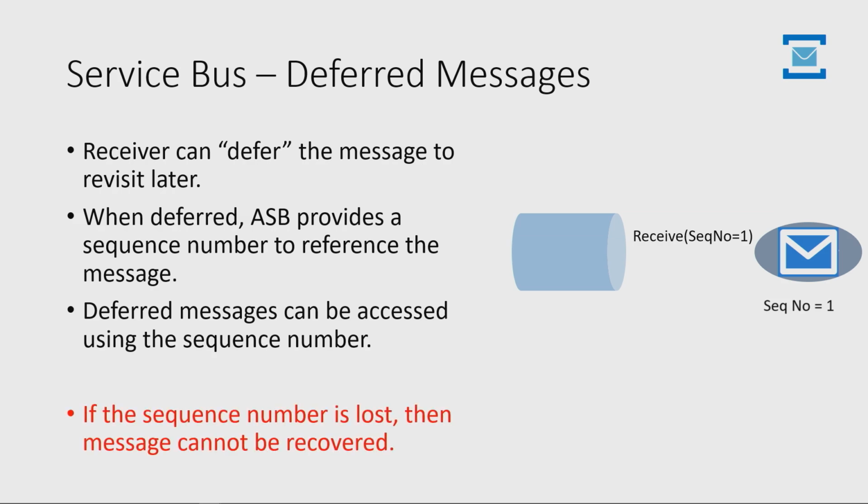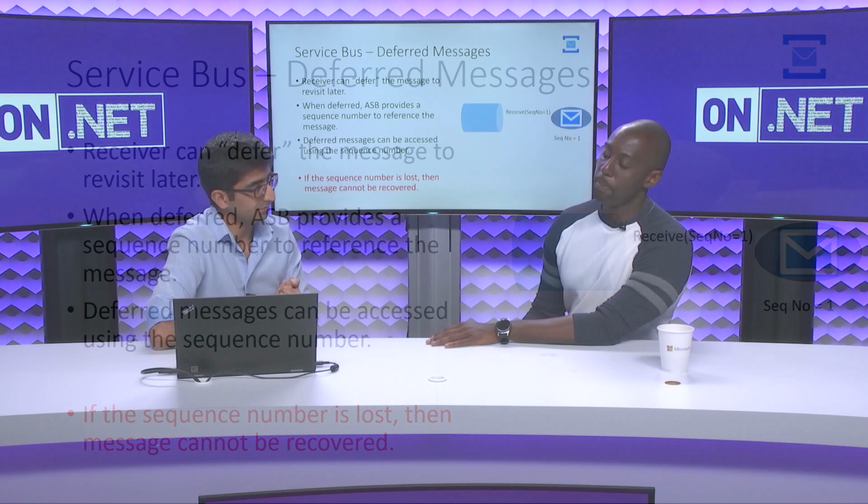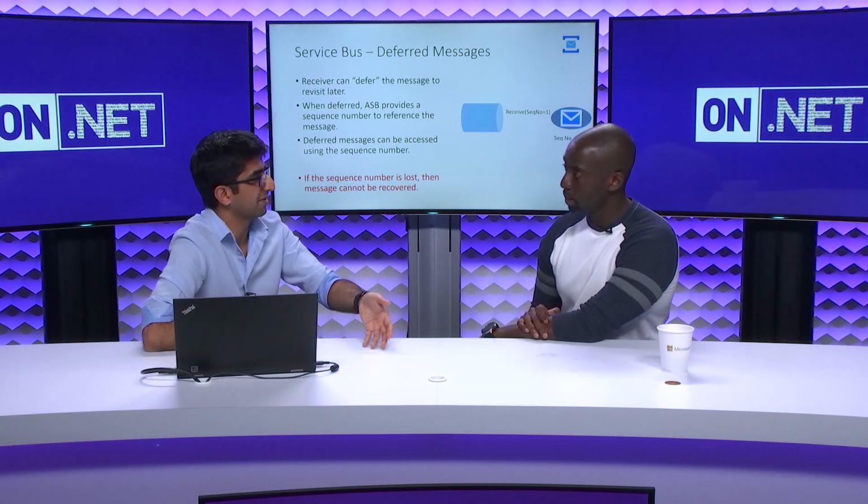Got it. So here's a question I have. I have deferred this message. I have the sequence number. What happens if my receiver dies? So at that point, you will have to persist the sequence number on your end. Put it in a database or Azure storage or something. Yeah, and that's exactly the pattern that most customers use because they will just plug it into a database and retrieve that when needed.